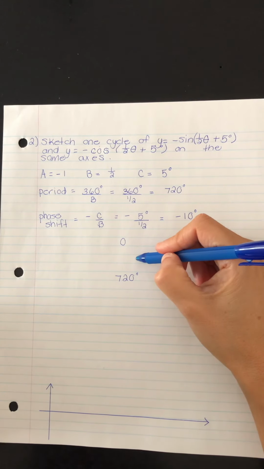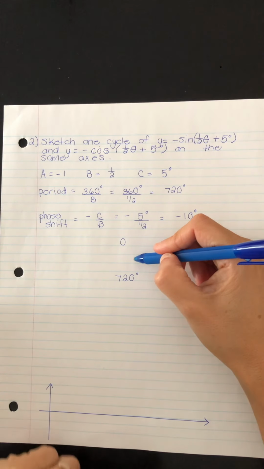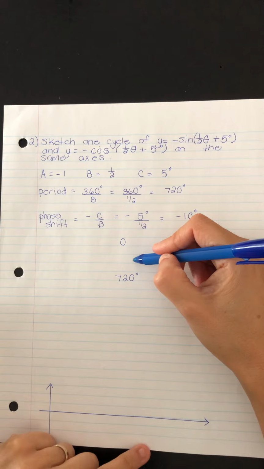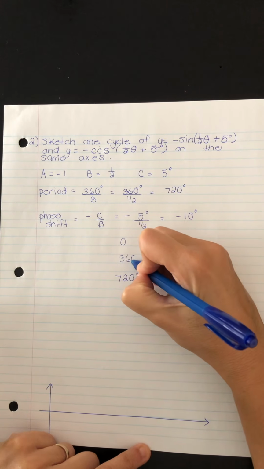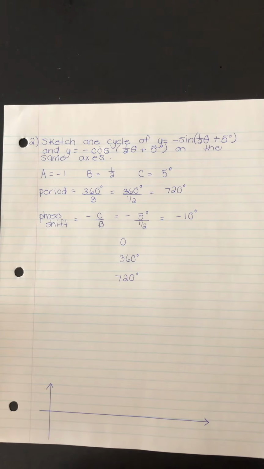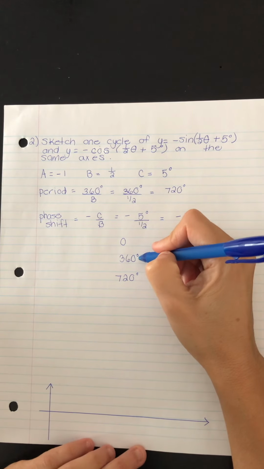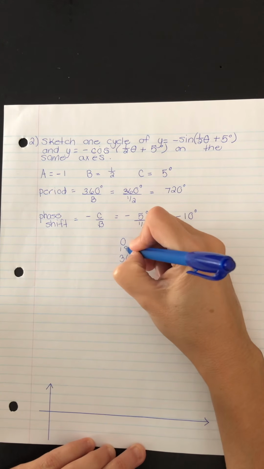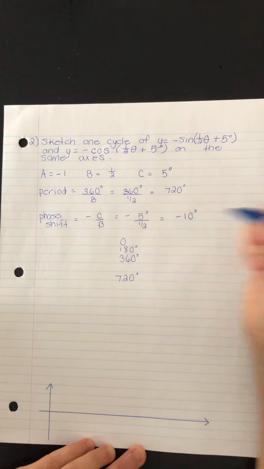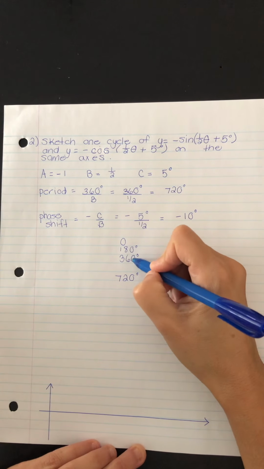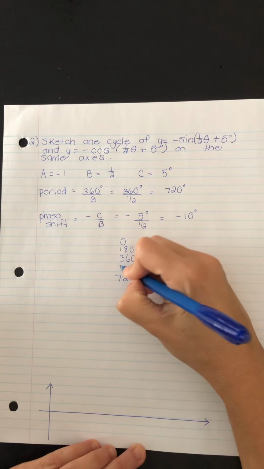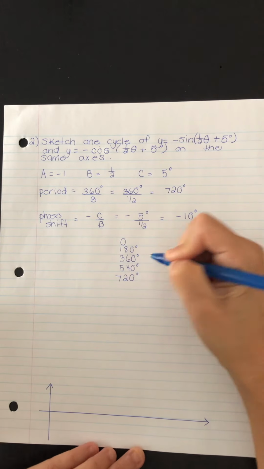Now I'm going to find the value right here. I do 720 degrees divided by 2 equals 360 degrees. And then 360 degrees divided by 2 is 180 degrees. Now I add these two values together, and I get 540 degrees.